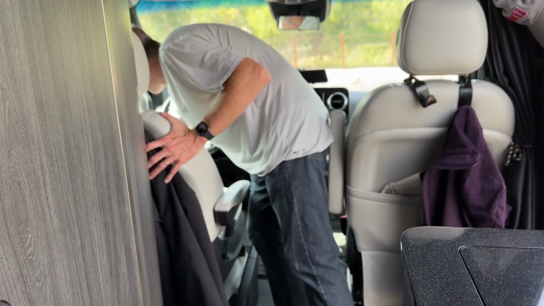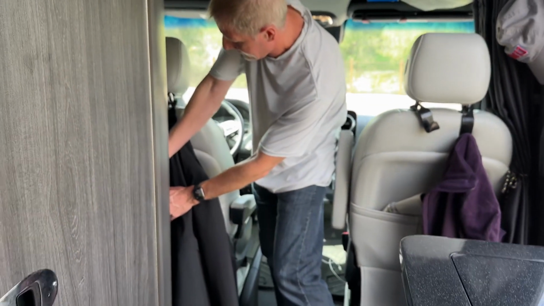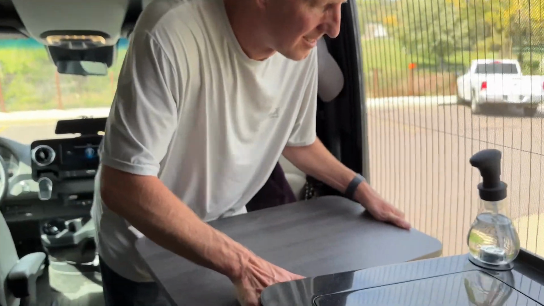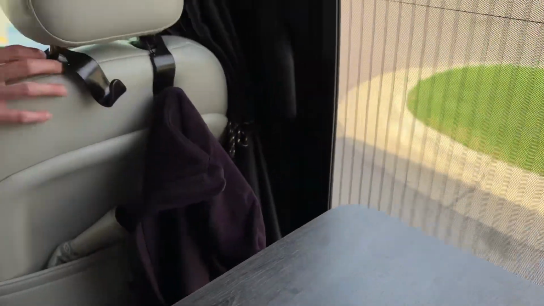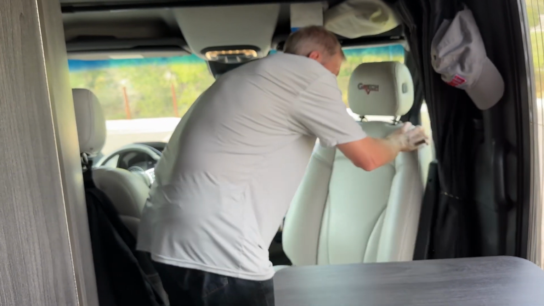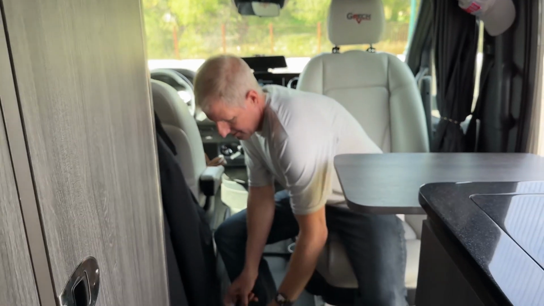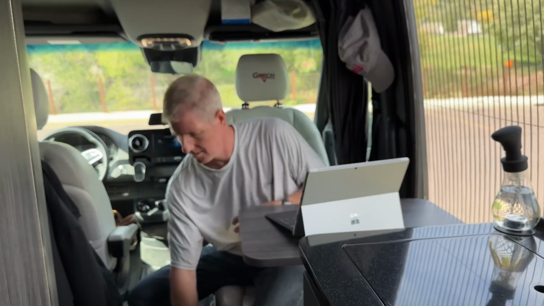Wade and I are gonna make some lunch, do a little work before we head back on the road. All right, Wade's gonna do a little work. I'm gonna make some lunch. So he's gonna get out the table for work. We stored the table in back of the driver's side seat. And now he's gonna hook our Lagun table like that. And then he's gonna spin the seat around. And now Wade is set to work.